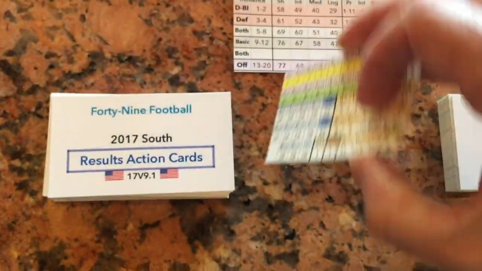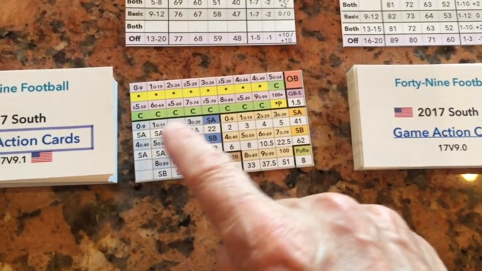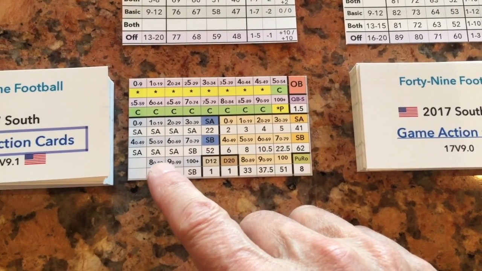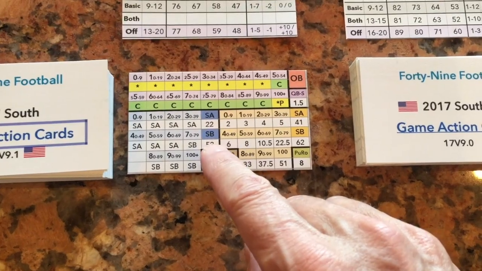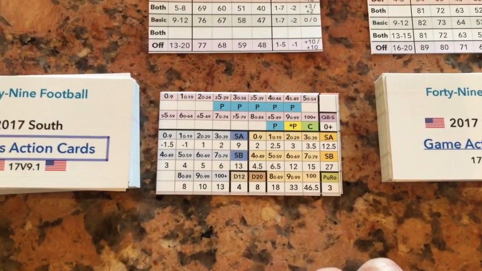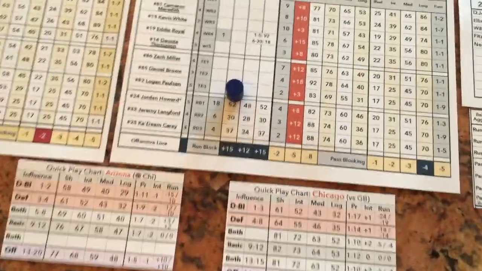Once you have that final number, then you're going to flip over a results card. And down on this side here is where you're going to have results, and the SA and SB means you flip over another card and you look at the SA and the SB on the next card to determine that final number. Let's take a quick look how that works.